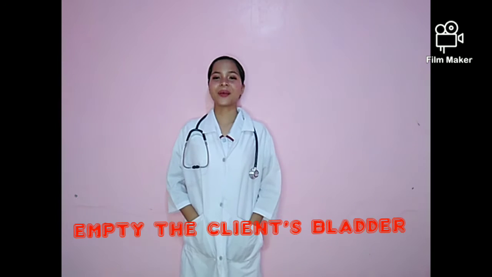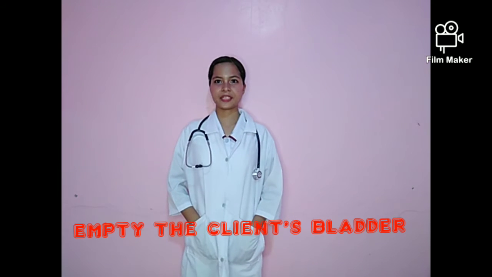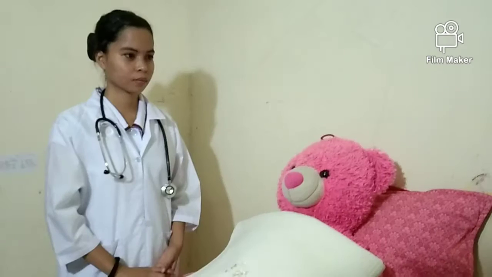Fourth, instruct the client to empty her bladder before performing the procedure. This is to avoid discomfort to the client and provide relaxation during the procedure.